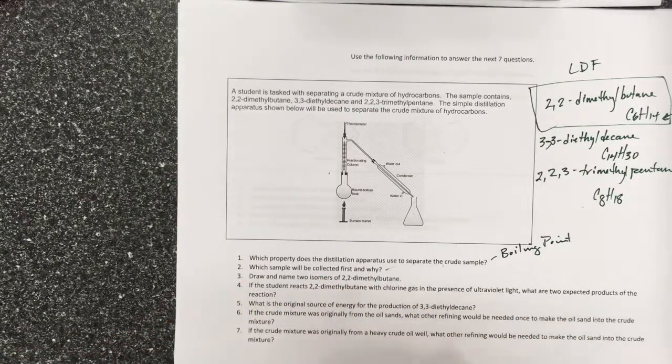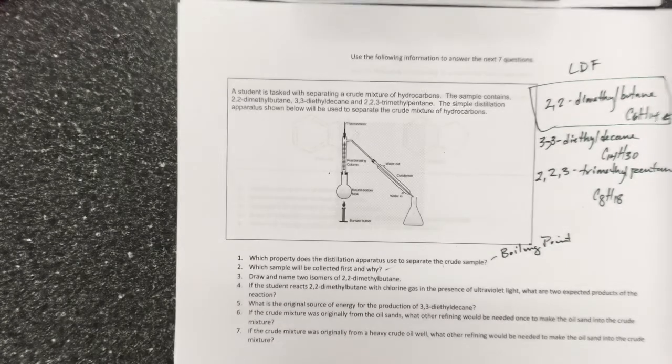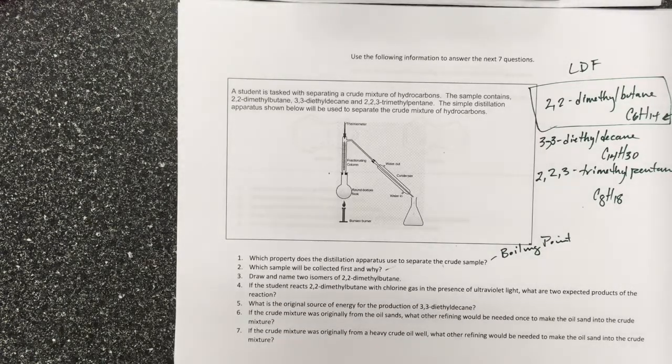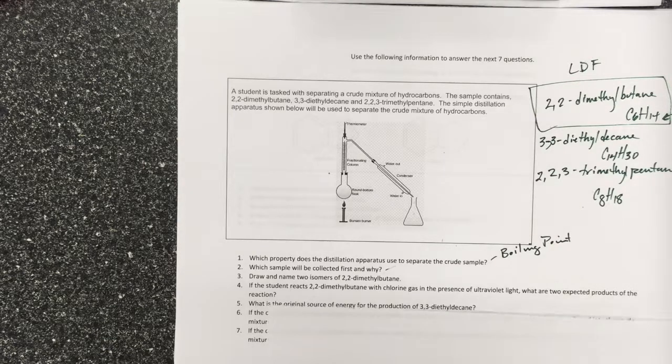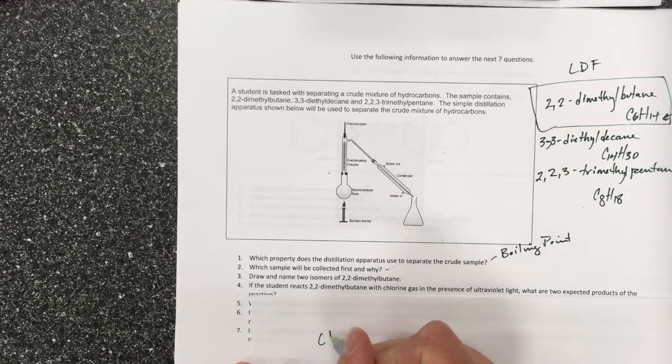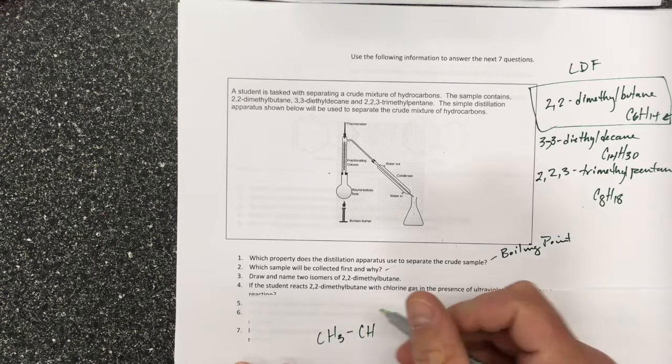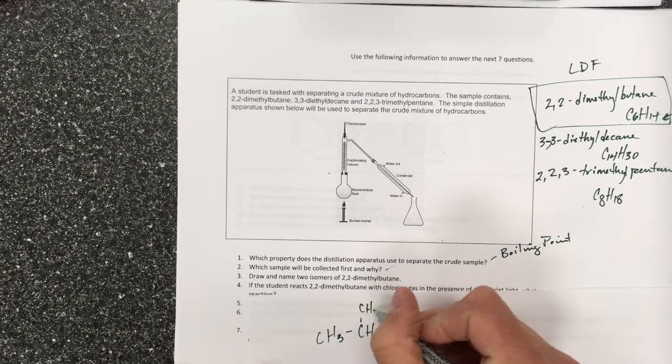It then says, if the student reacts 2,2-dimethylbutane with chlorine gas in the presence of ultraviolet light, what are 2 expected products of the reaction? Now, this is a very different kind of question, and so that's fine.